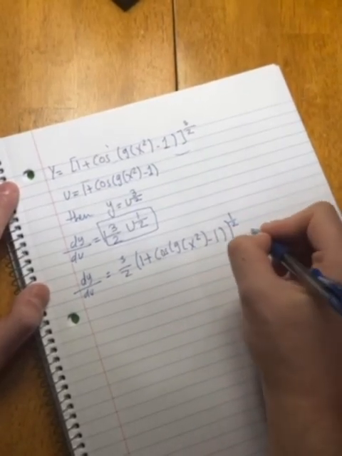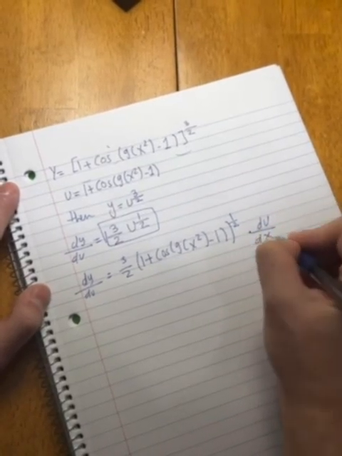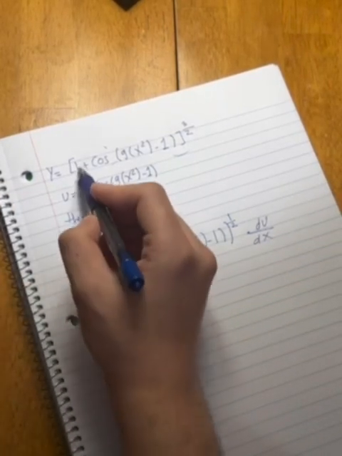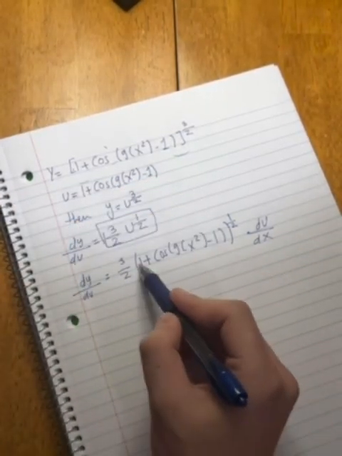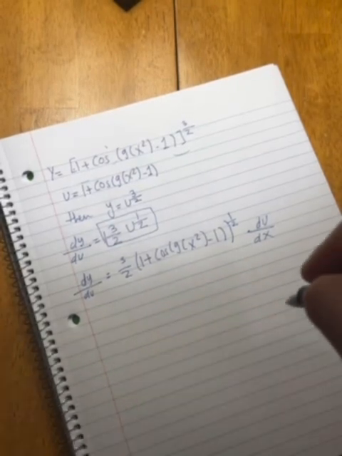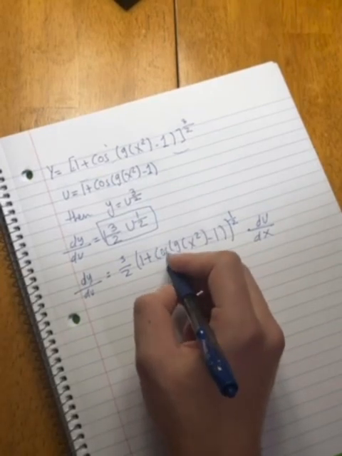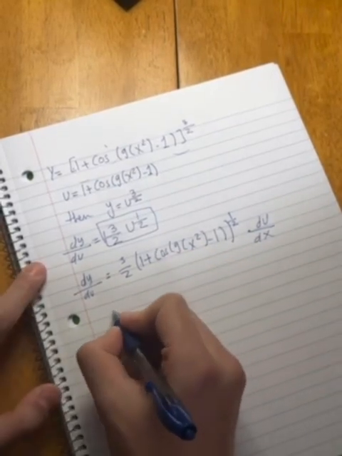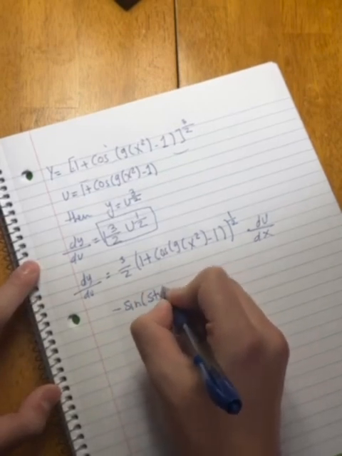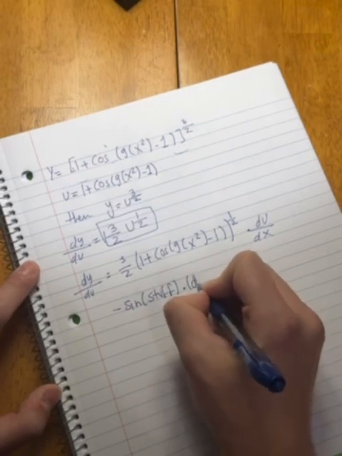So first and foremost, the power rule is done. Our next step will be to find the derivative of 1, which equals 0. And we're finding the derivative of the cosine, which is negative sine of whatever stuff we have here, times the derivative of the same stuff.